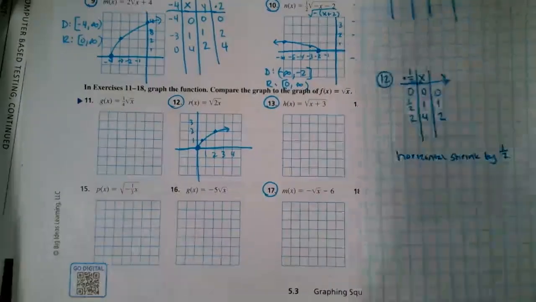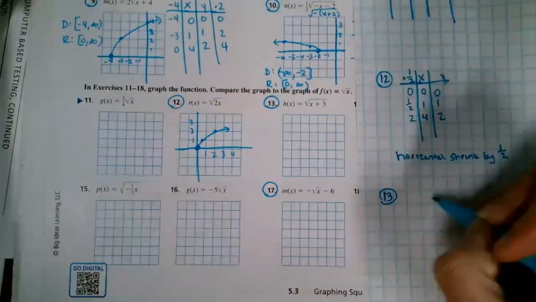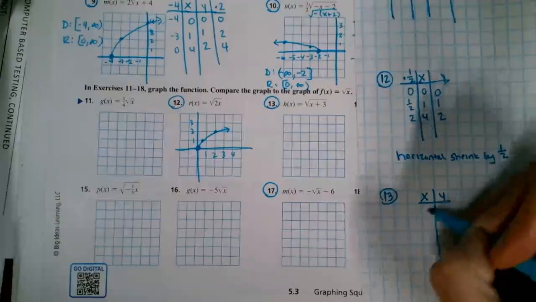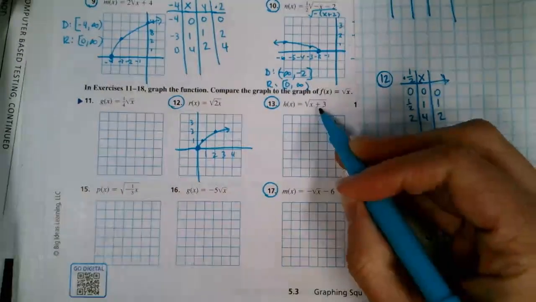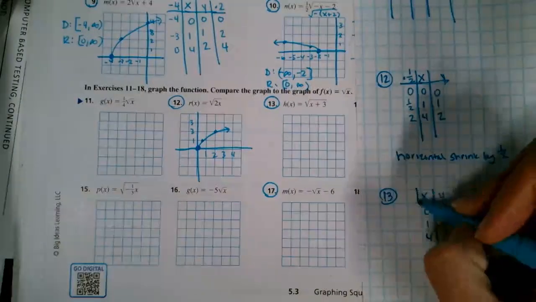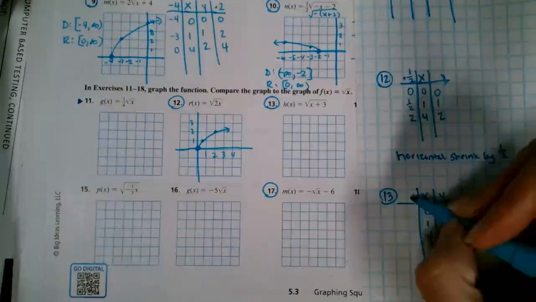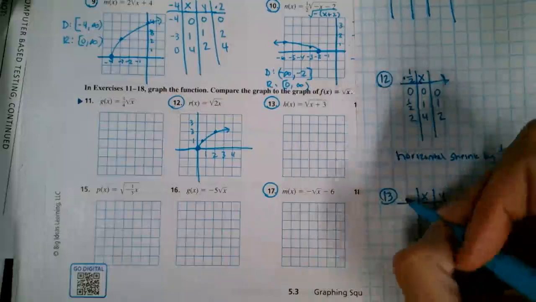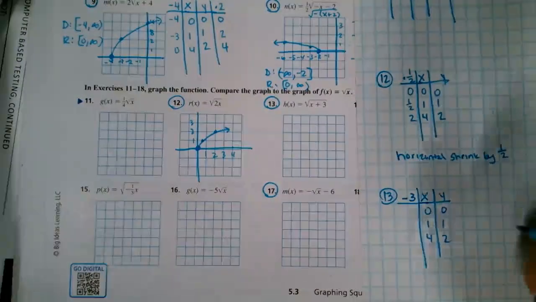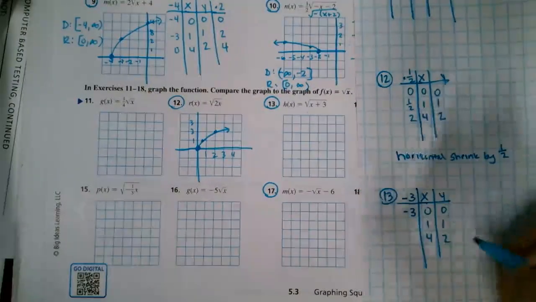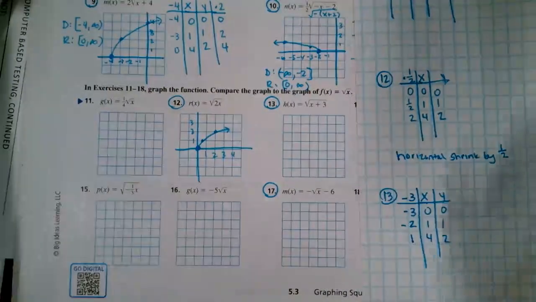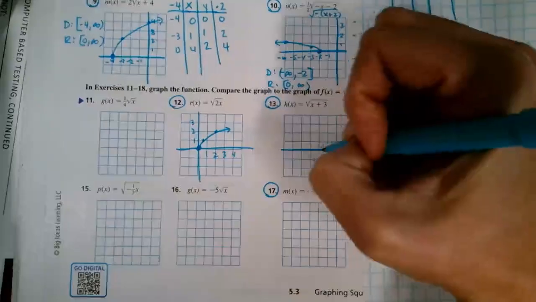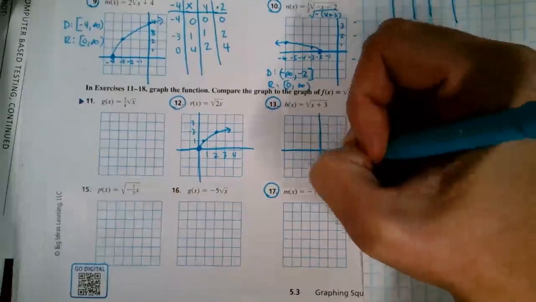Number 13. We've got x, y: (0, 1), (4, 0), (1, 2). We've got plus 3 on the inside. When it's on the inside, it impacts the x's. The plus 3 means left 3, so I subtract 3. So -3, -2, and +1. I want to make sure I have those negative values on my graph.